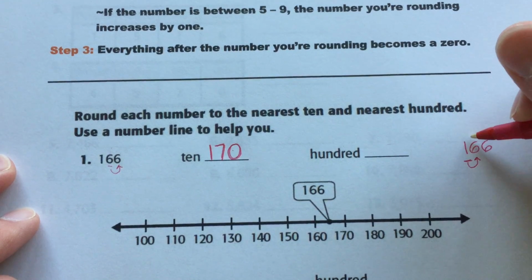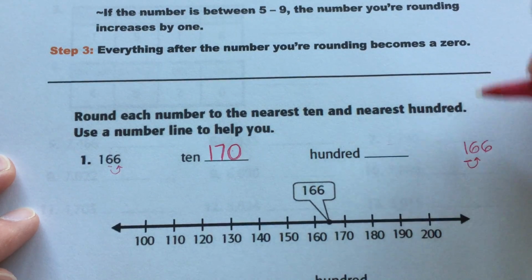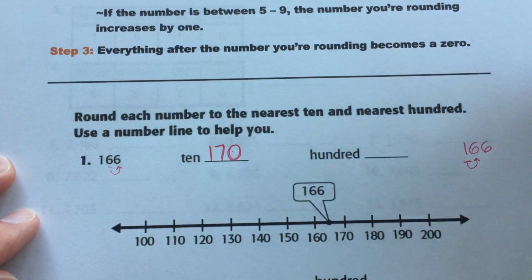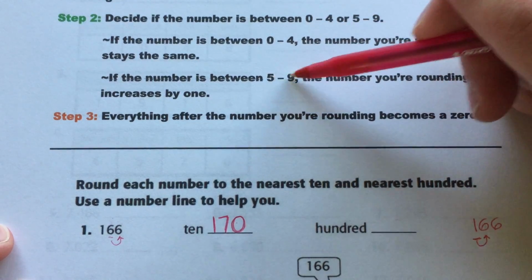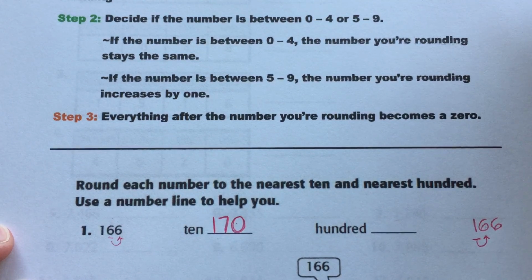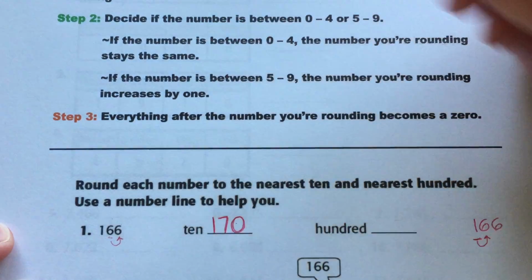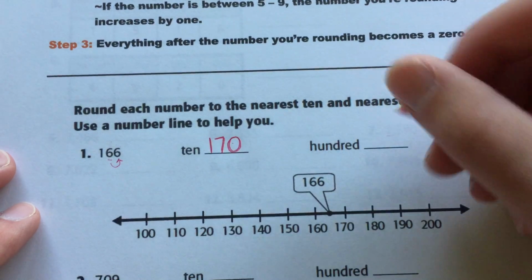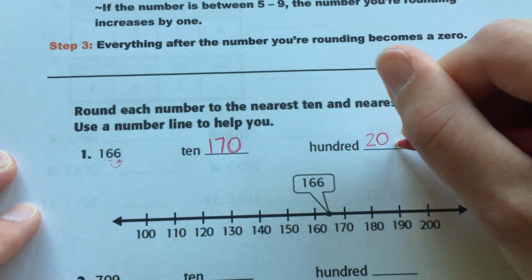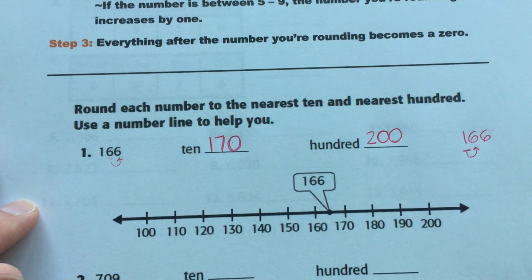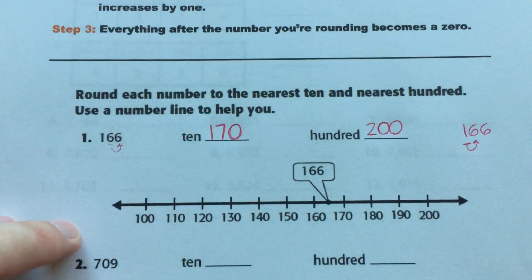6 right here in the tens place. That is the place that's going to determine whether we stay the same or go up. Is that 6 more, or does it fall into that 0 to 4 range? Or does it fall into the 5 to 9 range? Well, it is more than 5, which means, you know what? We're going to be increasing that by 1. Okay? So our 1 is going to turn into a 2, and everything else after that is going to become a donut. It's going to become a 0. Okay? Lots of donuts there. Okay? So far, so good.